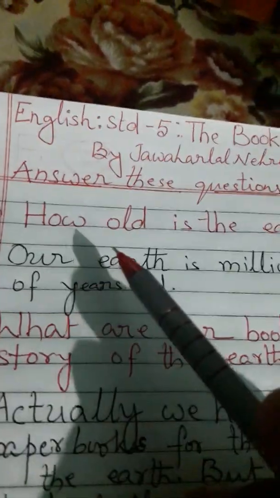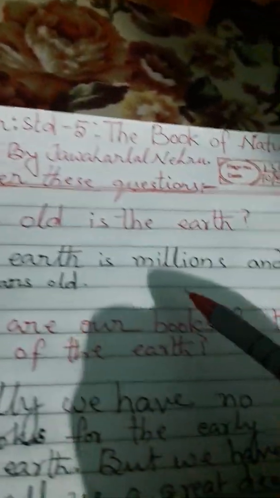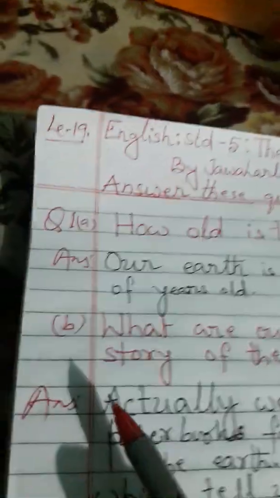Question first A. How old is the earth? Answer. Our earth is millions and millions of years old. Question B. What are our books for the early story of the earth?